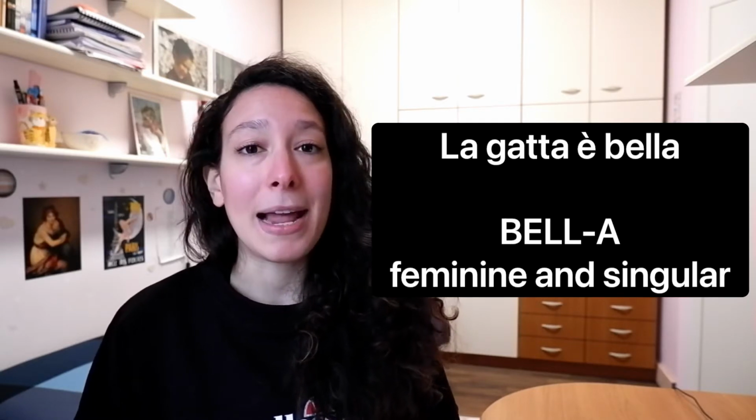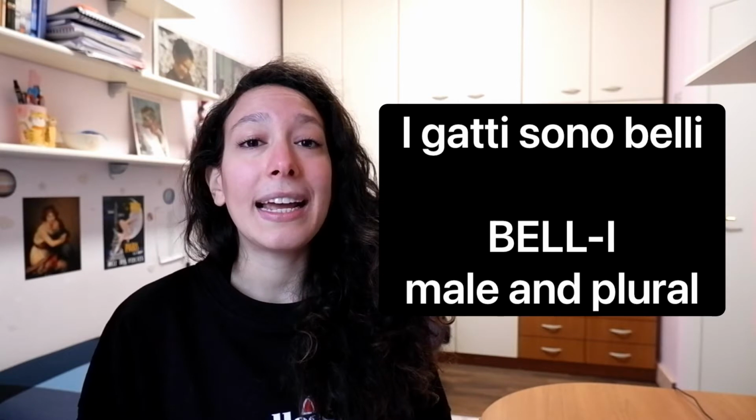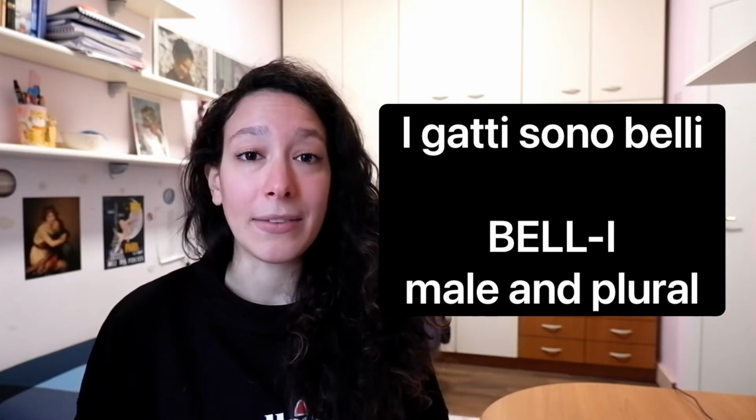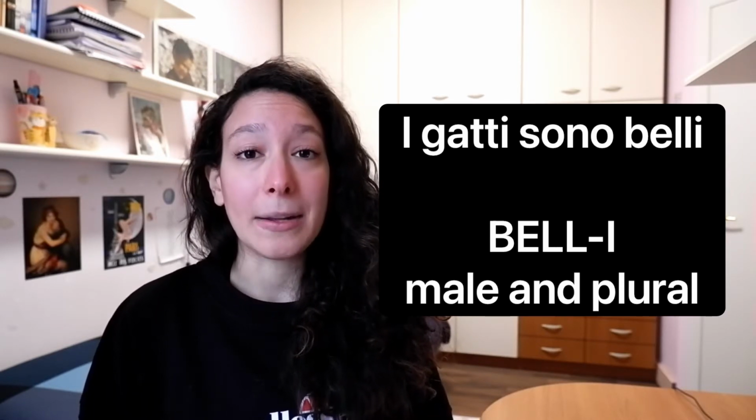Now what happens when I want to turn the first sentence, il gatto è bello, into a plural one, so the cats are beautiful? I'm going to take this O and transform that into an I. I gatti sono belli. So this is plural and male. I'm going to use this ending with an I when there is at least one male noun in that group.